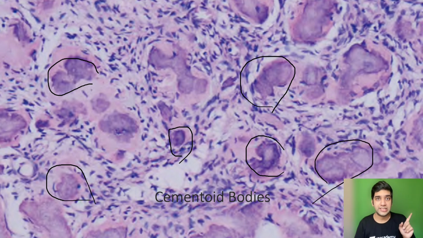Again, this is not neoplastic bone formation. This is possible to be seen in fibrous dysplasia. It's possible in many other lesions as well. It is cementoid bodies, which shows a regenerating bone marrow tissue. You can also see the same finding in a callus tissue as well, right? The first lesion was fibrous dysplasia.